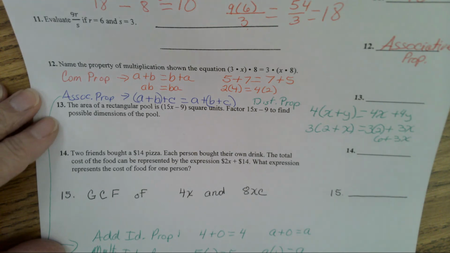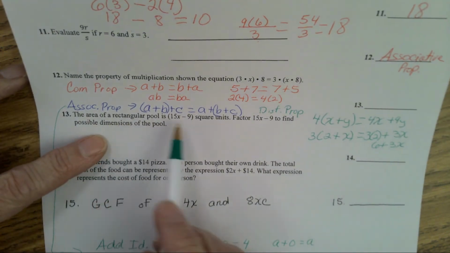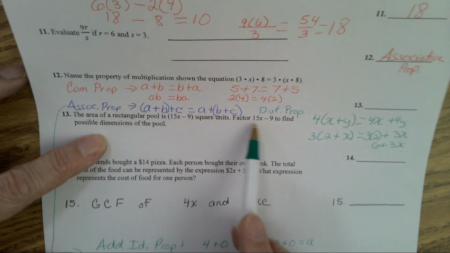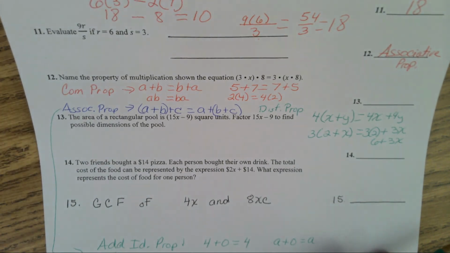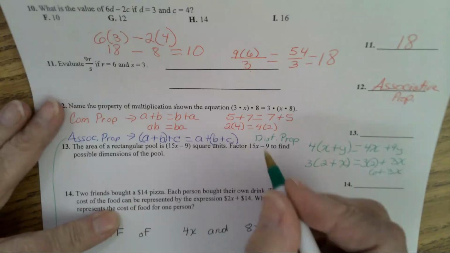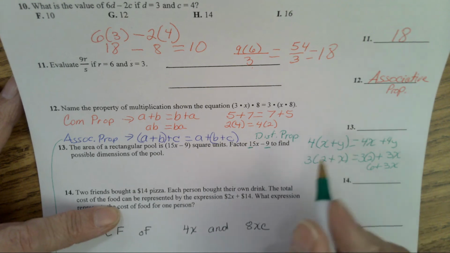Now let's look at number 13. The area of a rectangular pool is 15x minus 9 square units. Factor 15x minus 9 to find possible dimensions of the pool. All they want here is the factoring answer. So you look. What will divide a 15 and a 9? What common factor? 3.